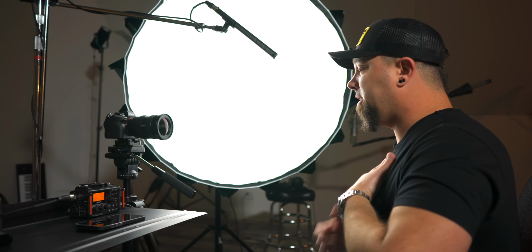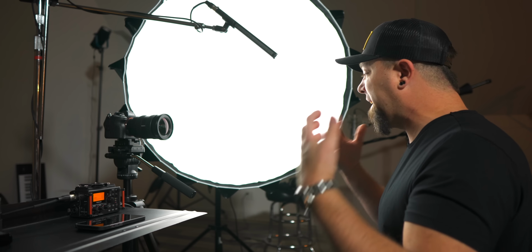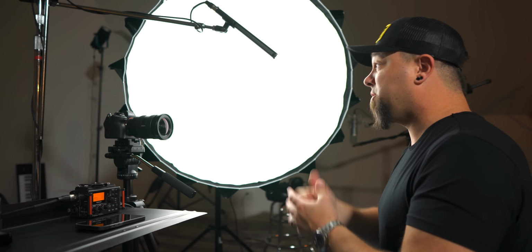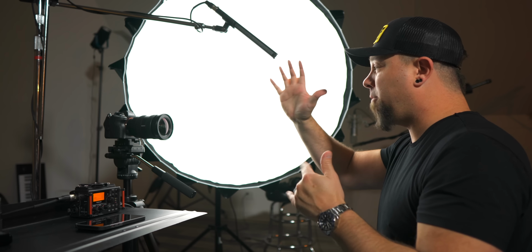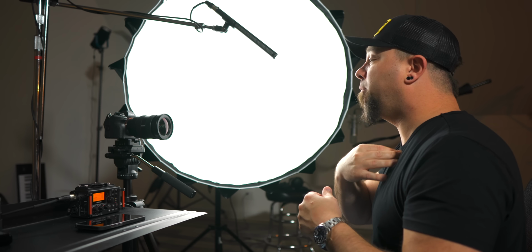A lot of the resonance, a lot of the thickness in your voice actually comes from your chest. If you point it halfway between your mouth and your chest, you get the most full, the biggest sound possible. So I'm really particular about trying to point that directly at the bottom of my neck.